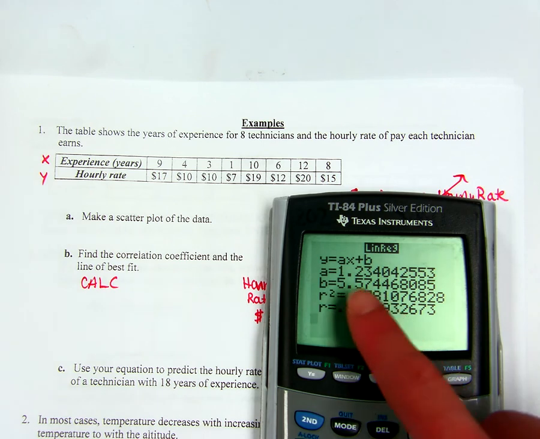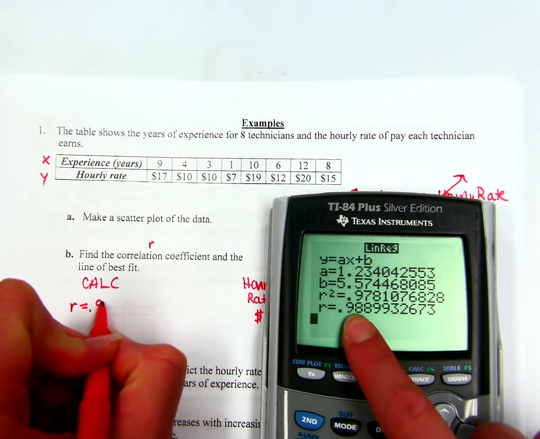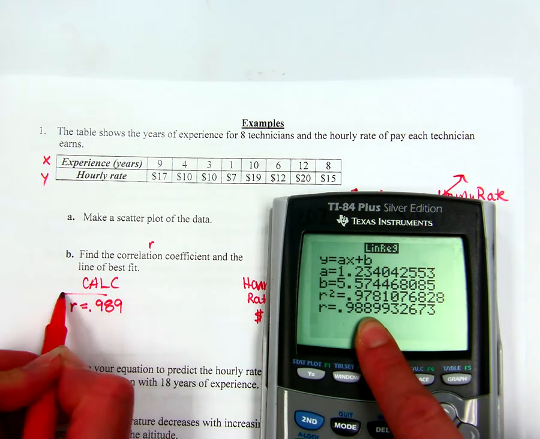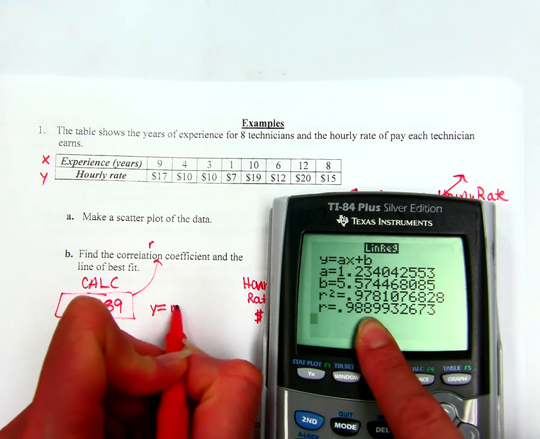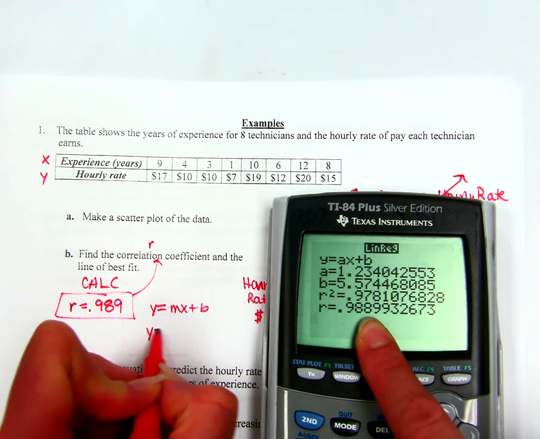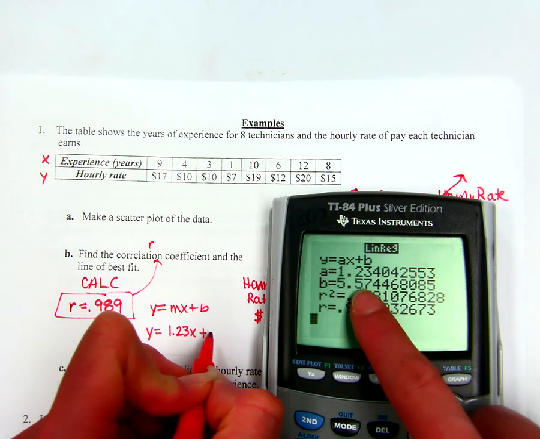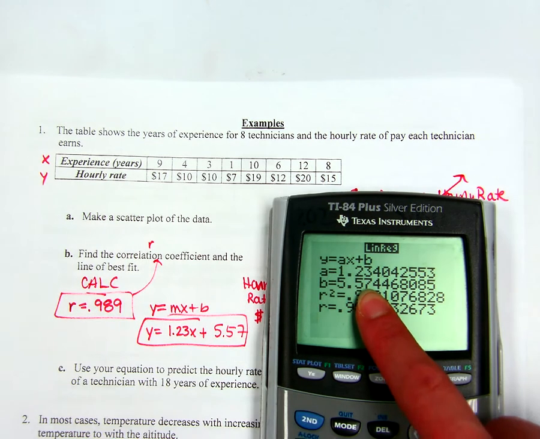So I'm going to take my correlation coefficient. This is my R. So R equals 0.989. I have to round to 3 decimal places. So that's my correlation coefficient. My line of best fit is my y equals mx plus b, but notice your calculator does ax plus b. So we're going to do y equals 1.23x plus 5.57. All right, there's my line of best fit.